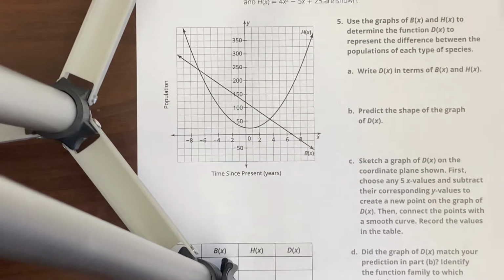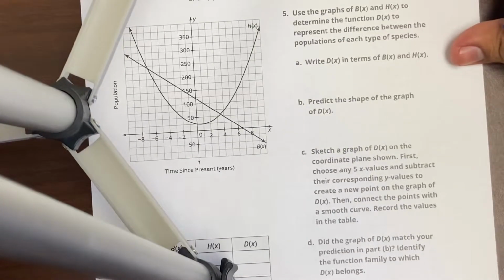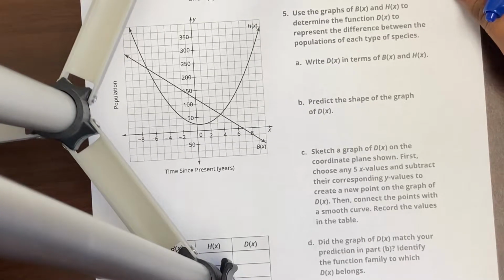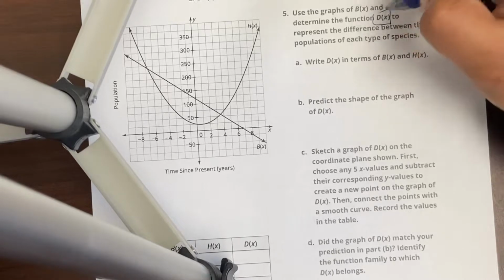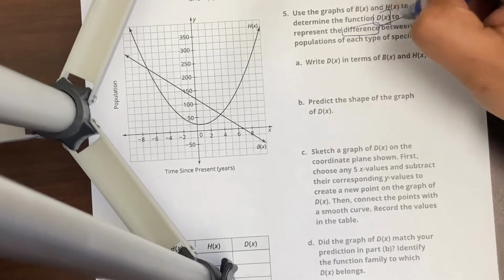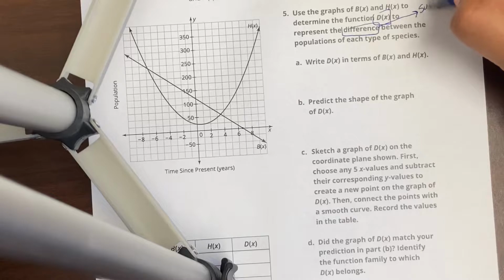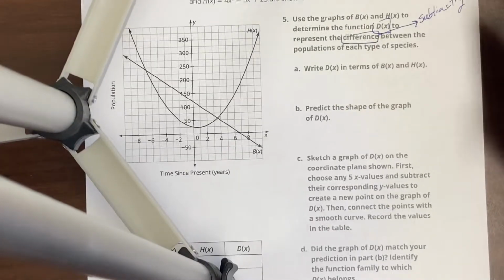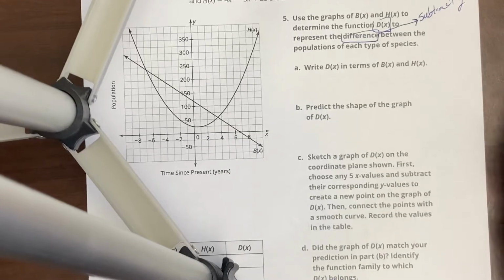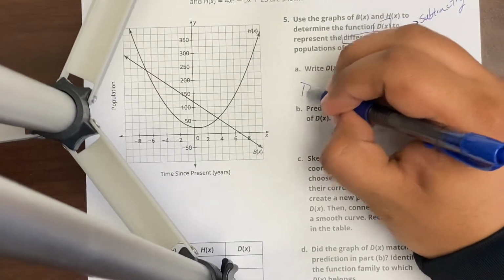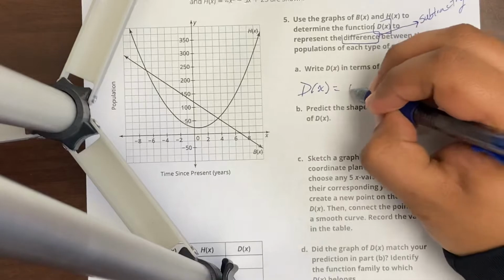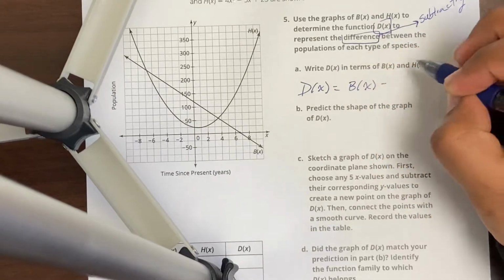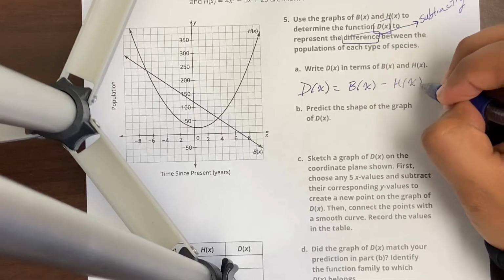All right. Number 5, use b of x and h of x to determine the function d of x, which is the difference. Circle that. Difference is subtracting. Write d of x in terms of b of x and h of x. We're going to say d of x, our difference, is the b of x minus our h of x.